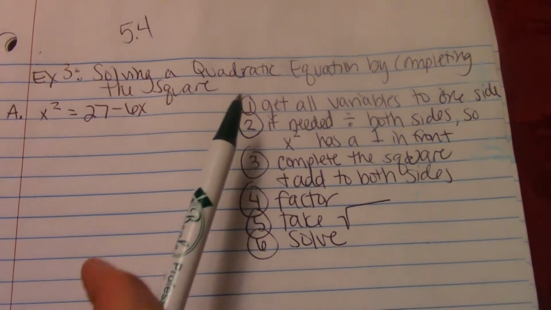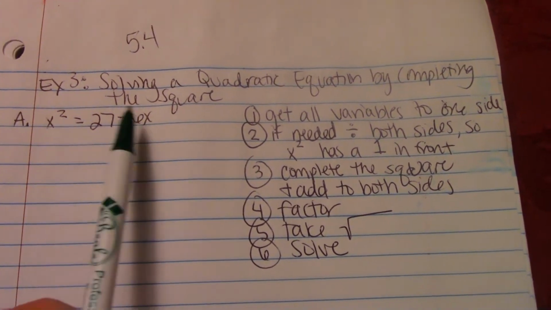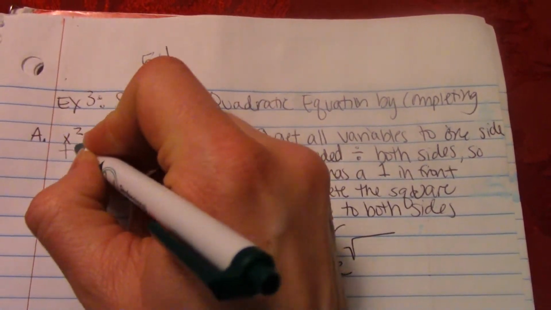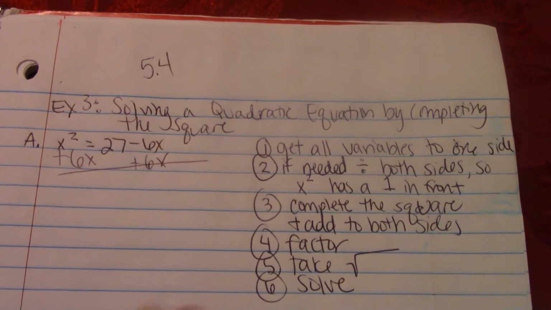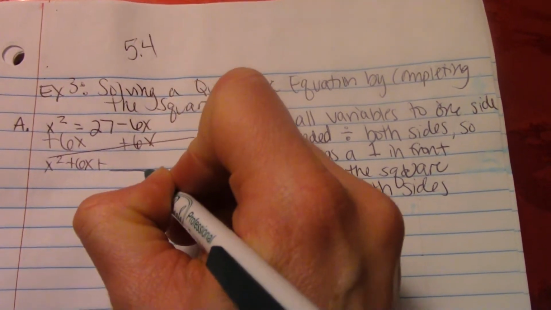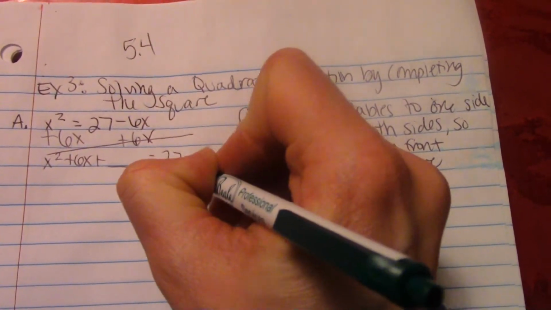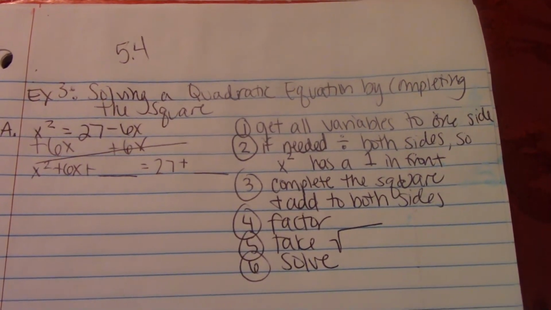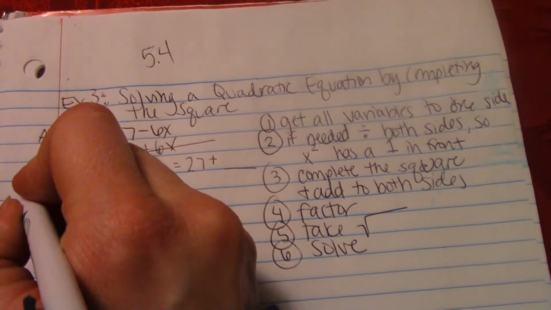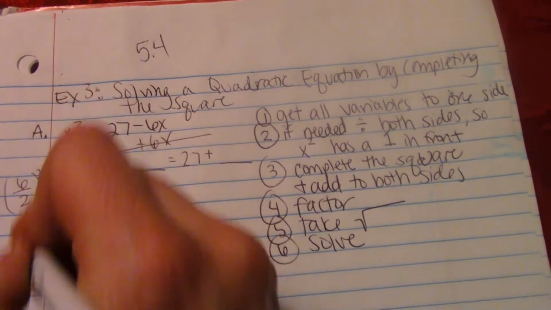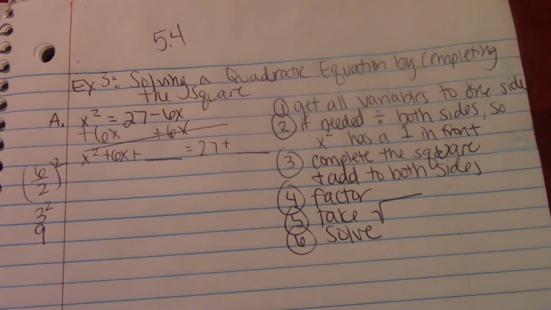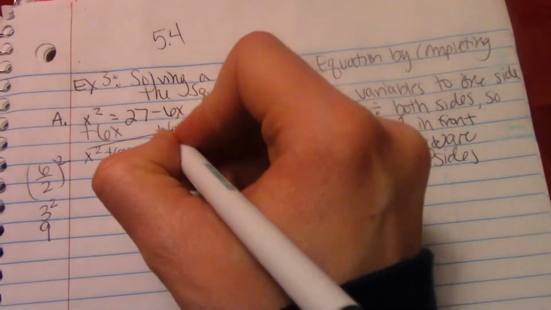Okay, so step 1 says all the variables to one side. So we've got x squared, and the 6x is over here, so we need to move that 6x by adding it. So it's going to say x squared plus 6x plus blank, that blank to complete the square, equals 27 plus the same blank. Remember, we take 6 over 2 squared. 6 over 2 is 3. 3 squared is 9. So that 9 goes in both blanks.